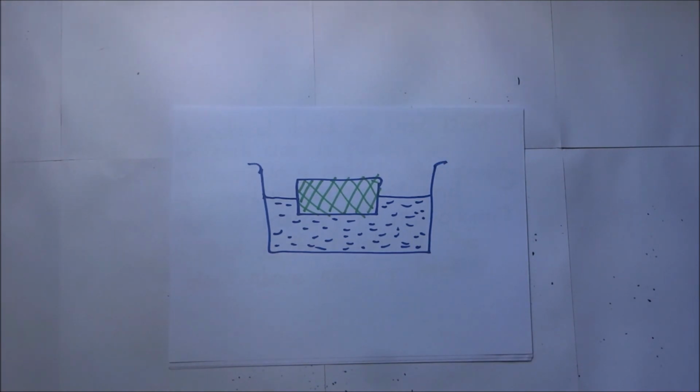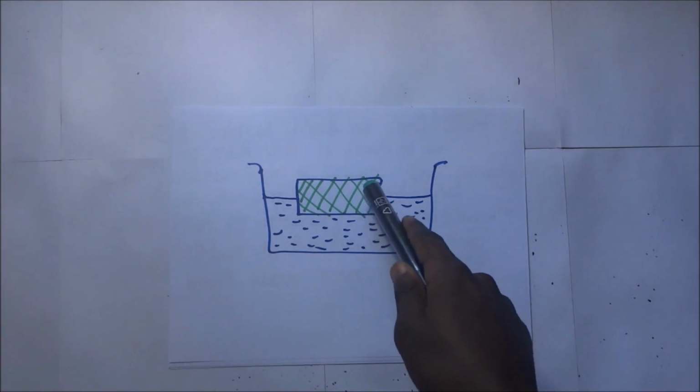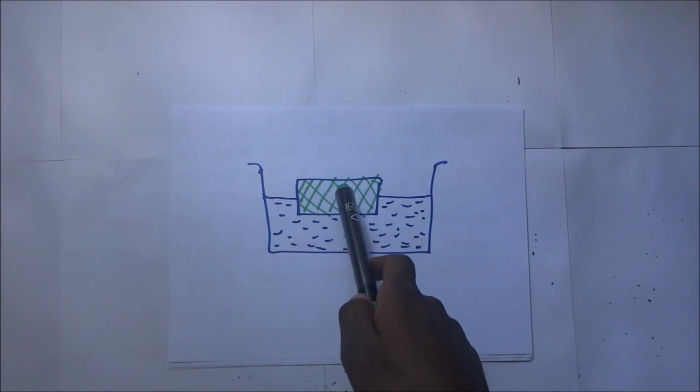So let's take note again that a body will only float in a liquid if its density is less than that of the fluid in which it is placed. We should also take note that the weight of a floating body is equal to the weight of the fluid it has displaced. That is what the law says.